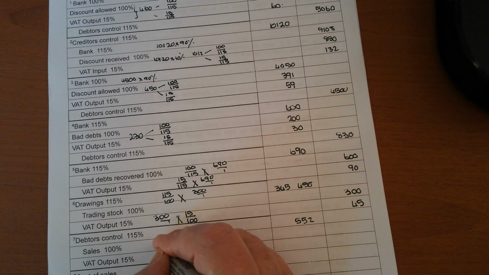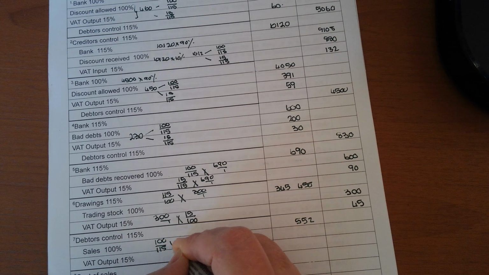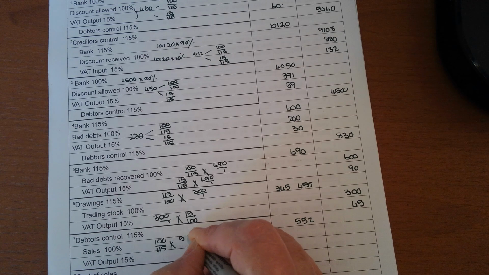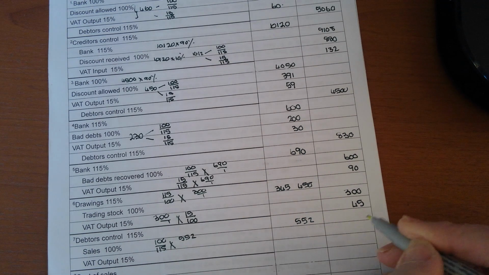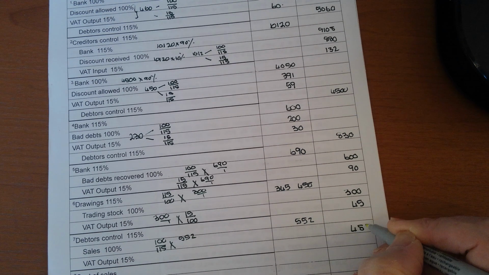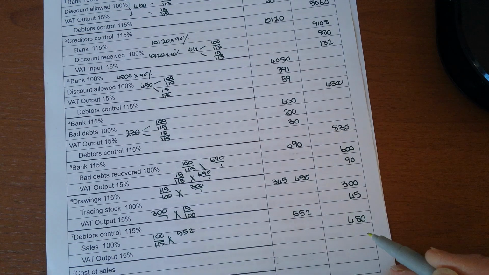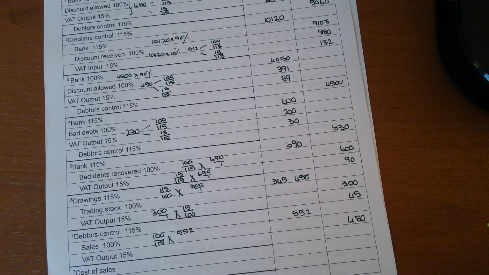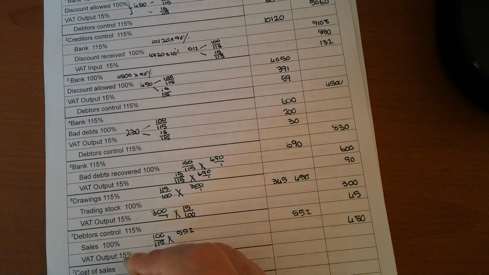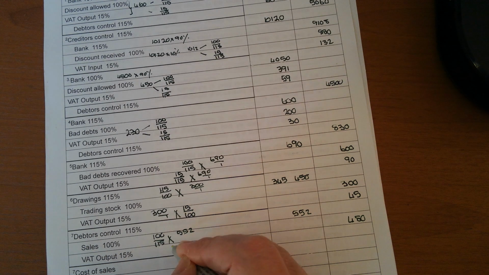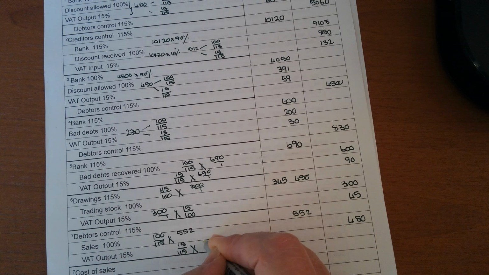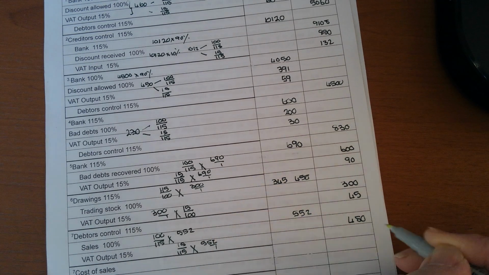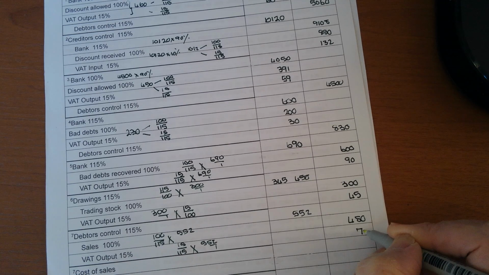The sales, if I want to calculate it, the percentage that I want over the percentage that we know times the 552 will give me 480 Rand. So the income for the business is 480. The VAT output will then be the 15 divided by the 115 that was given to me times the 552, and that will give me 72 Rand.